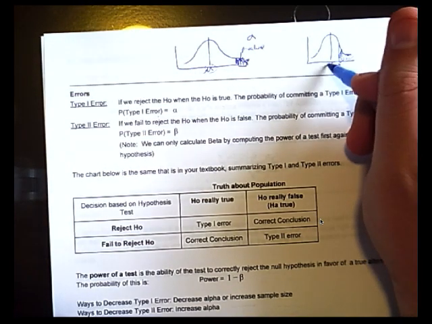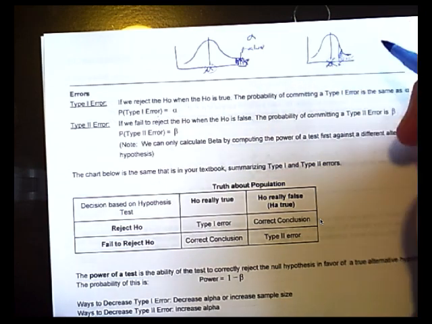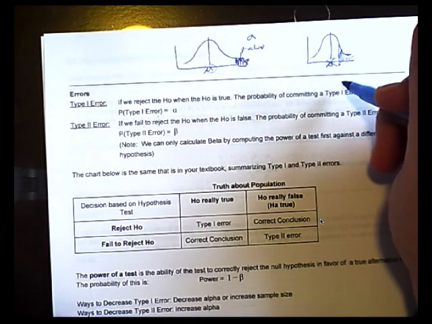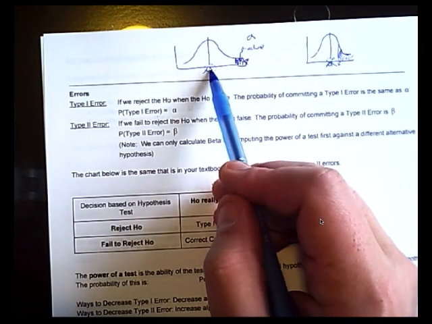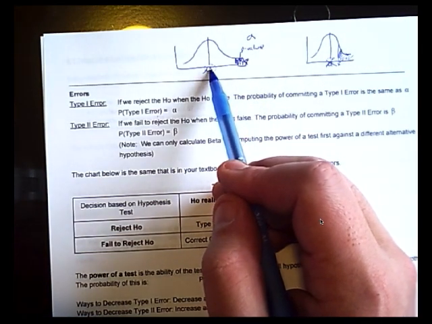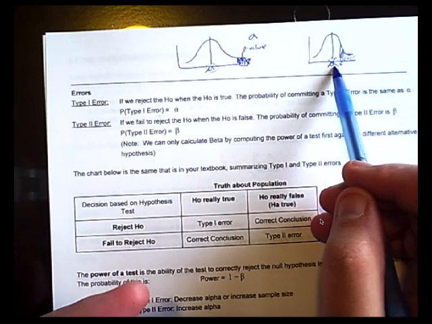I could not reject this. I would fail to reject that, and that could actually be false. So you can make one of two types of errors. You can reject that when it's really true, or you can fail to reject this when it's really false.